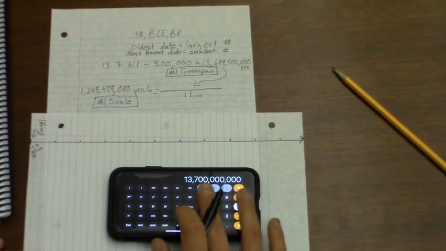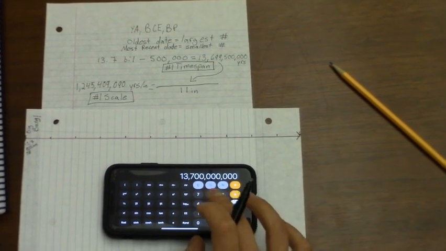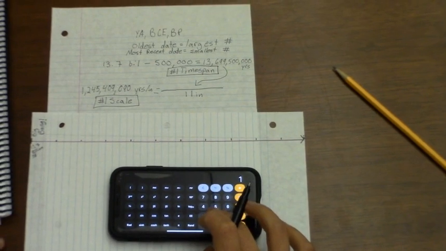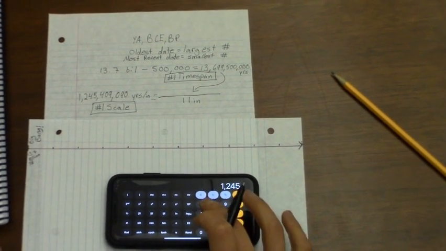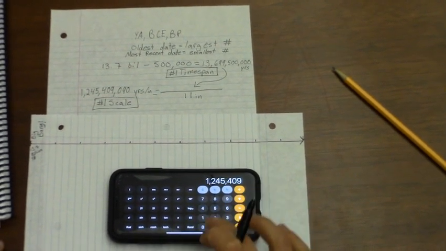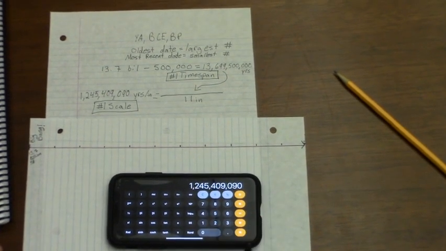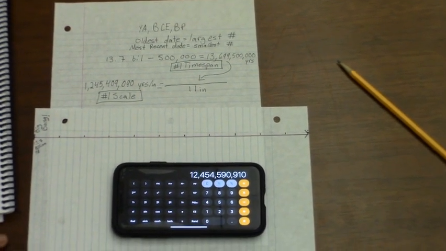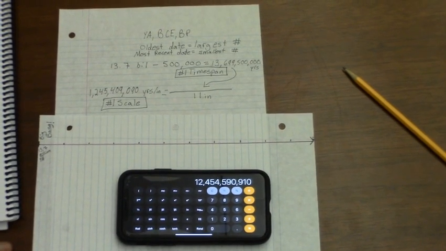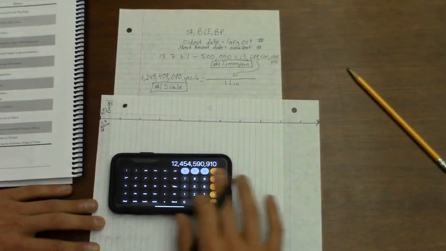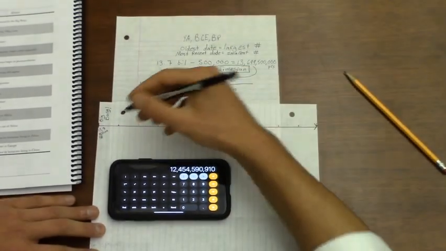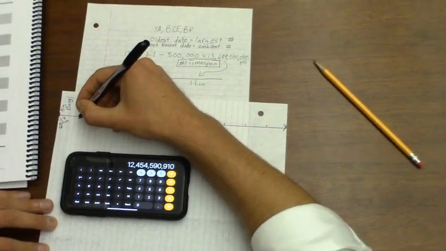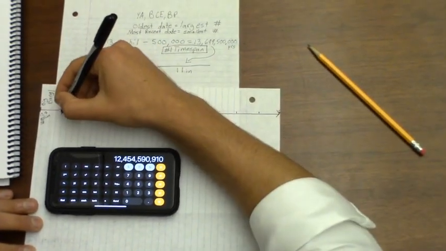So 13.7 billion years minus 1,245,409,090 years equals. Once I have this number, I will place it on the next hash mark.